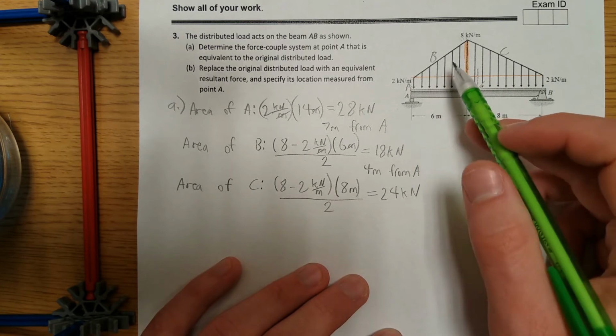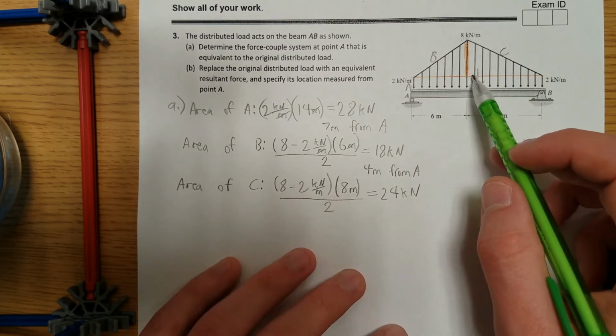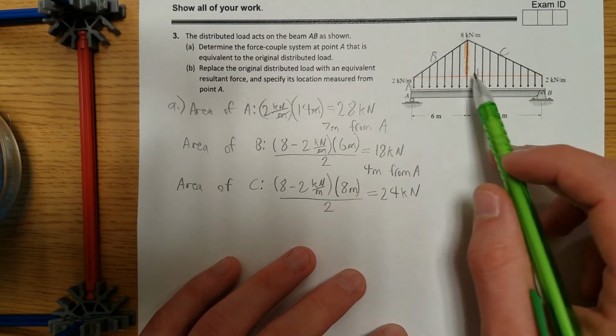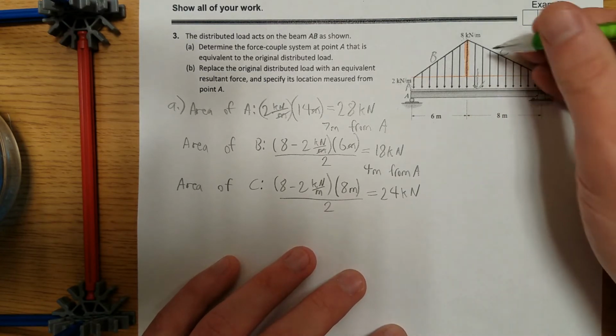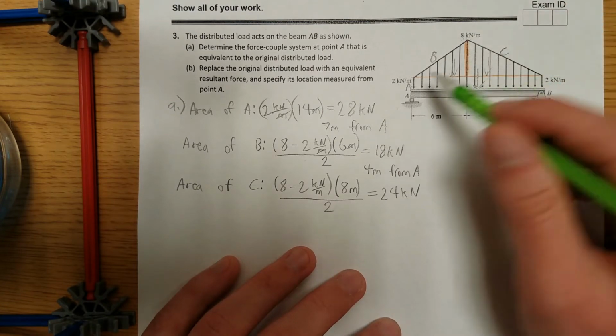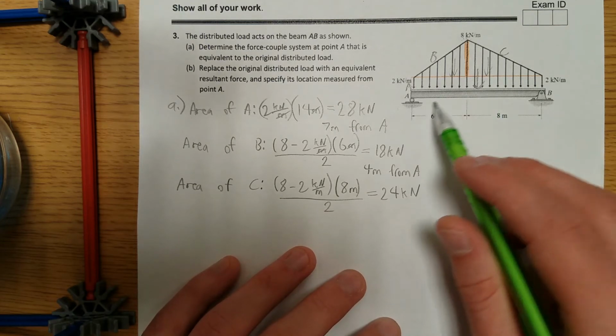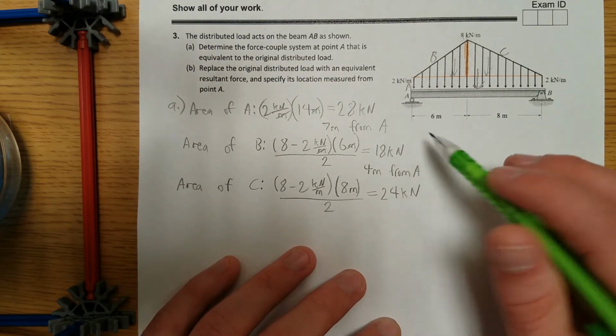And so from A, our distance, again, the resultant is going to be acting about 2/3 of this base away from the tall end. It's going to be somewhere kind of like that. I should have drawn an arrow for the other one here. But we also want to take into account the 6 meters here.